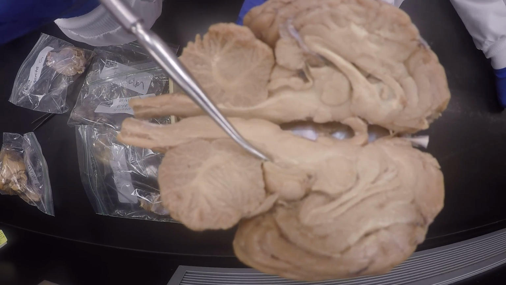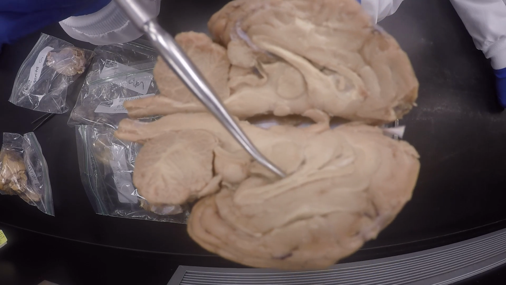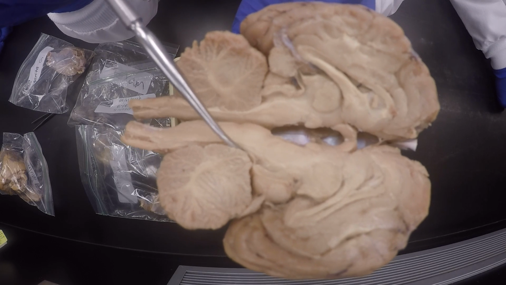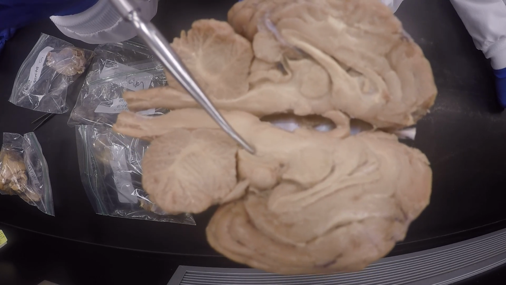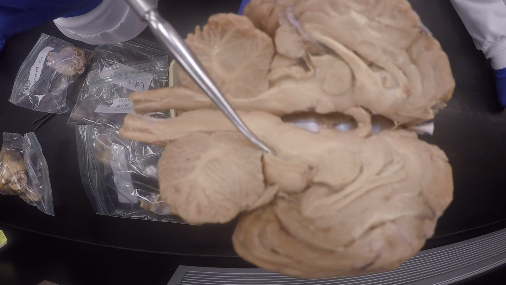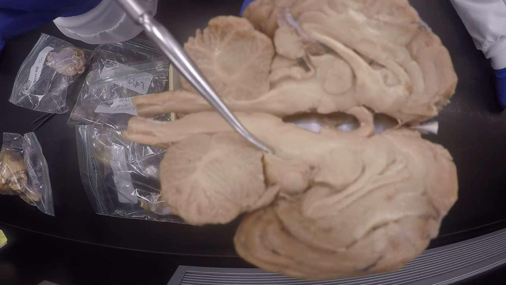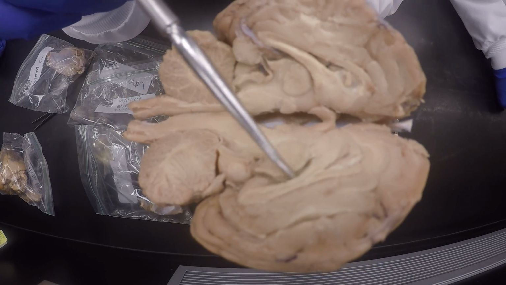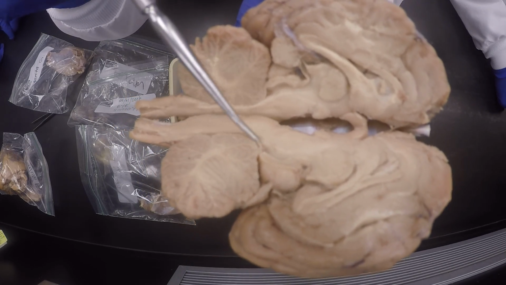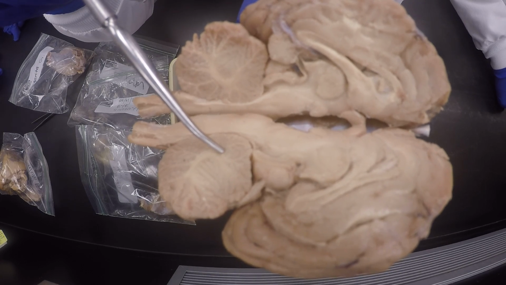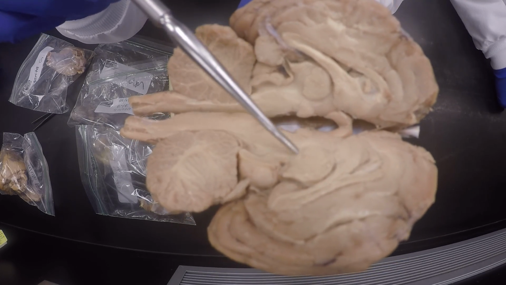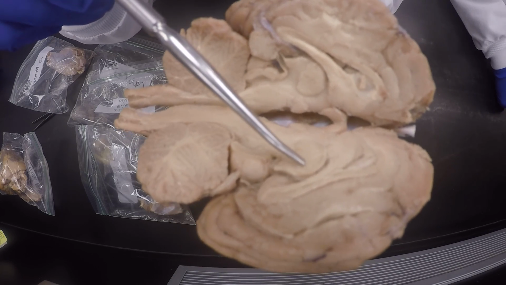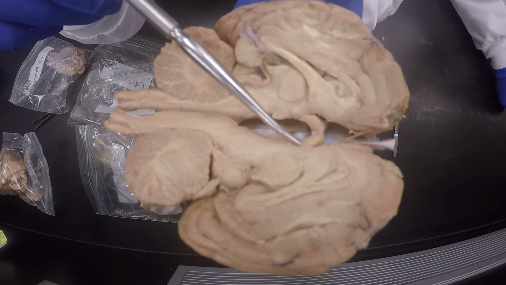We see this is nice and smooth right here. It joins the 3rd ventricle to the 4th ventricle, which is this. So what is this canal here? The cerebral aqueduct. It carries cerebrospinal fluid from the 3rd ventricle right here to the 4th ventricle over here under the cerebellum. This nucleus is the thalamus. Under it is the hypothalamus.